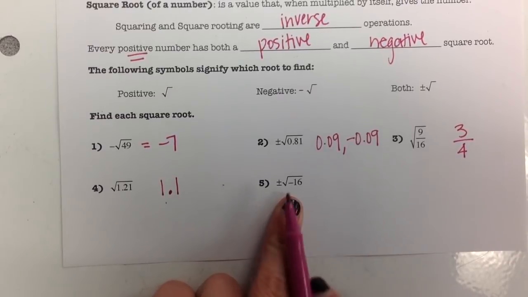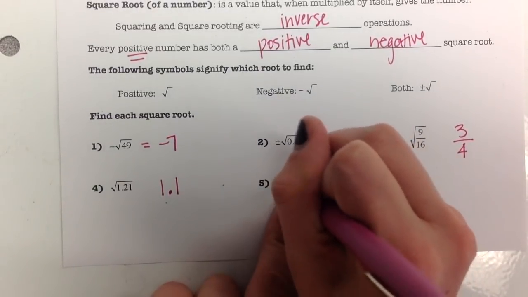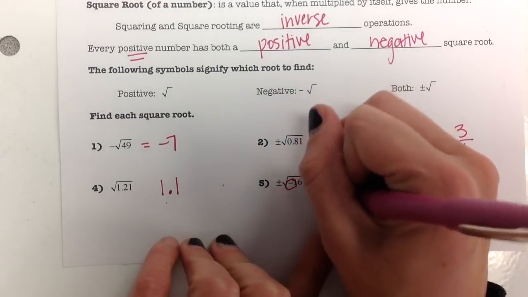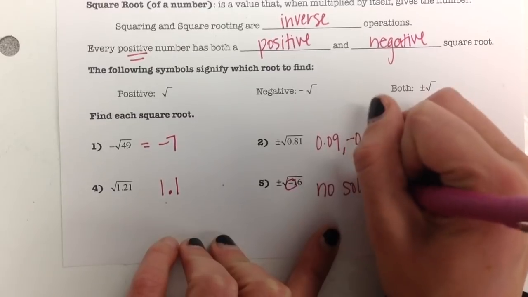And then here, we're looking for the plus or minus square root of negative 16. If it was just 16, the square root would be 4 and negative 4. But it is a negative number. Can we multiply a number by itself, so multiply a number an even amount of times, and get a negative number? No. So this is no solution.